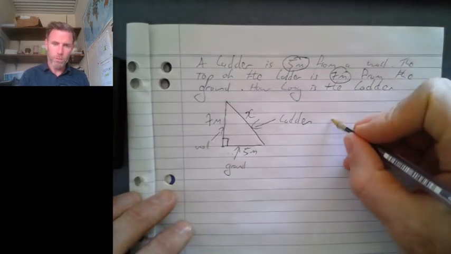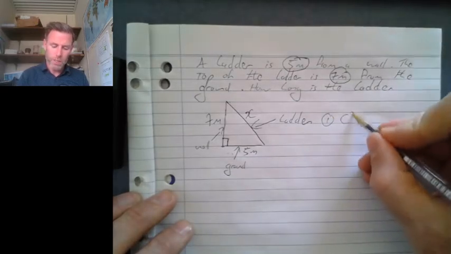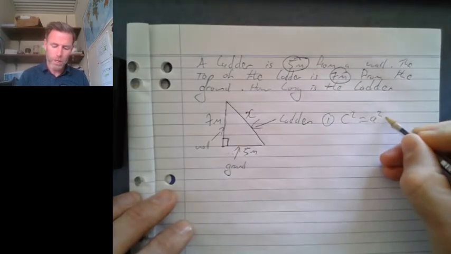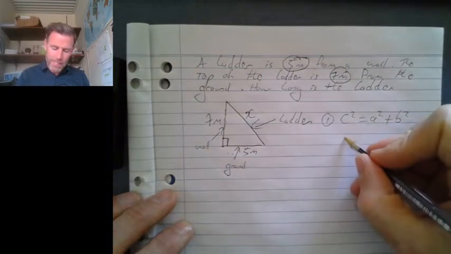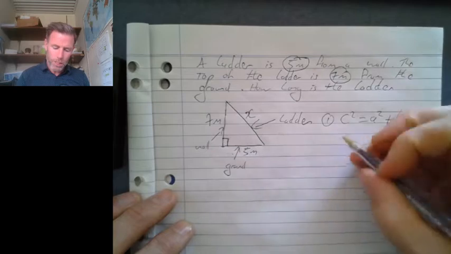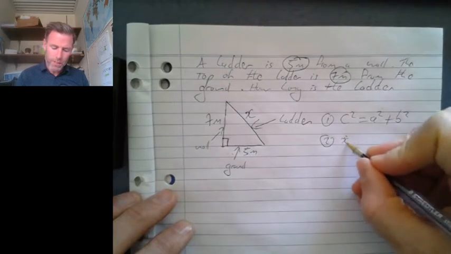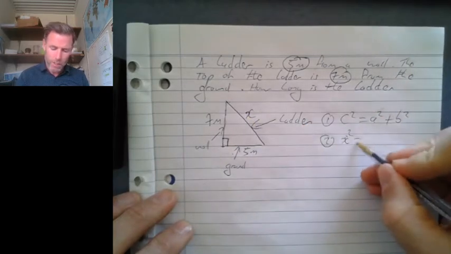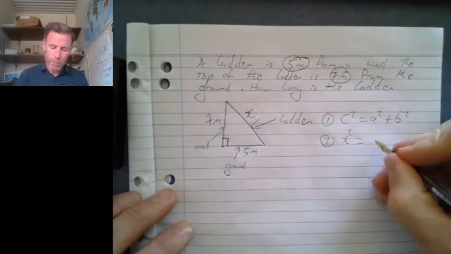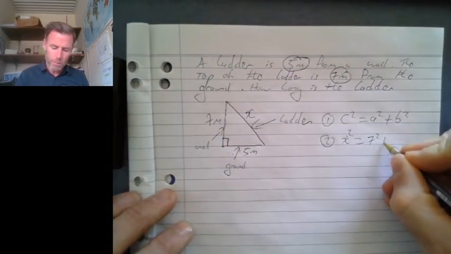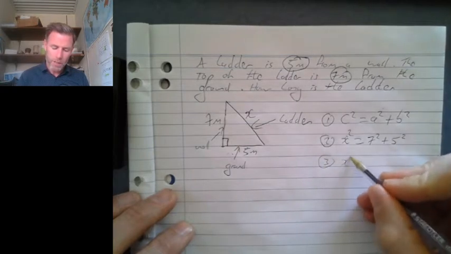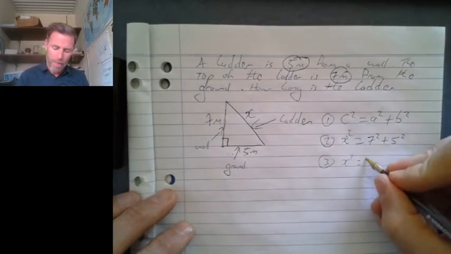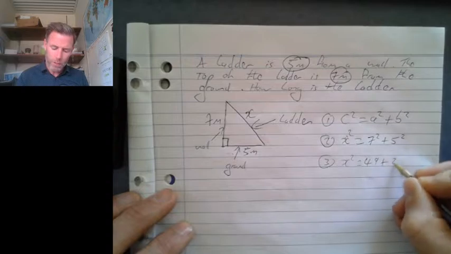So if I do my formula again, c squared equals a squared plus b squared. Next thing we do is substitute. Instead of c, it's x squared is equal to, and these are again interchangeable, 7 squared plus 5 squared. Again, I'm going to do this longhand. So x squared is equal to 49 plus 25.